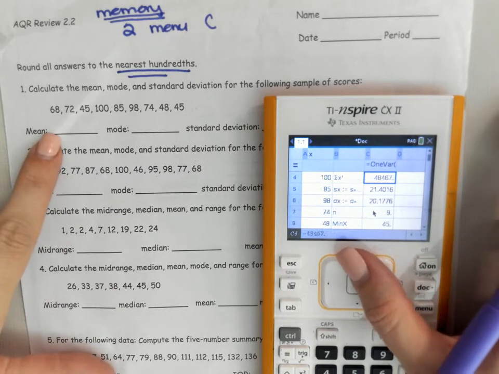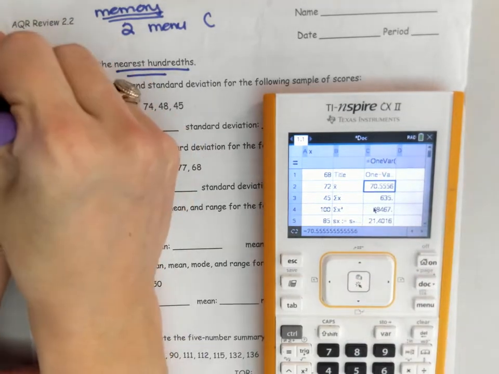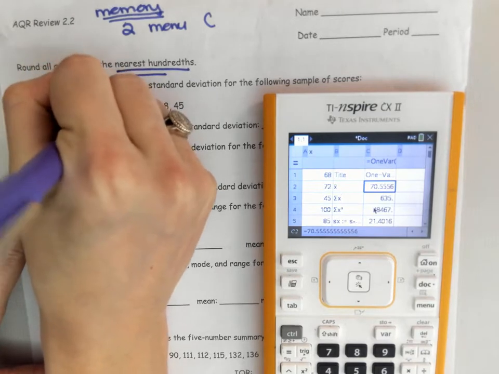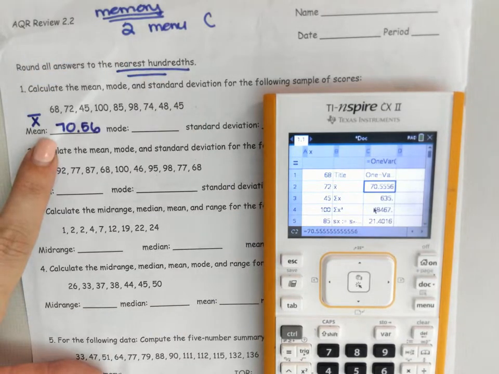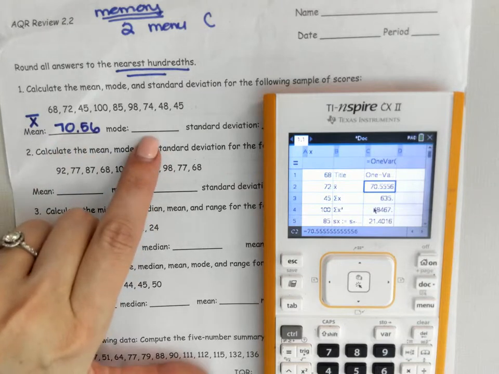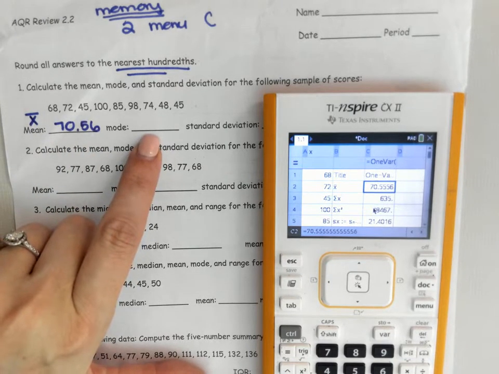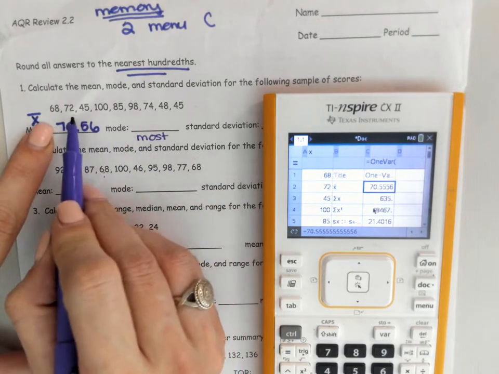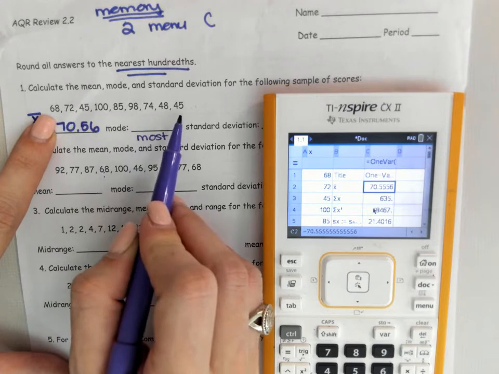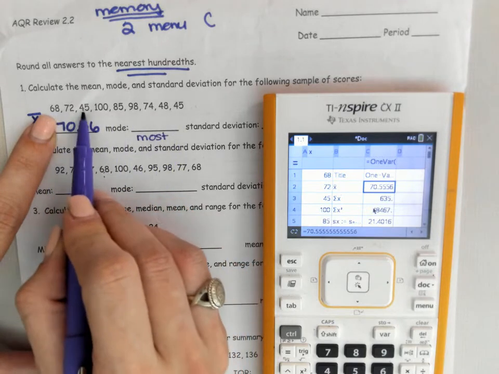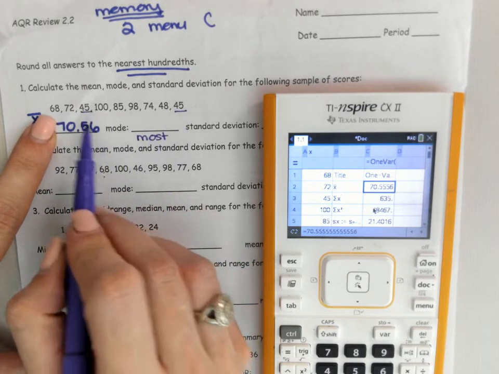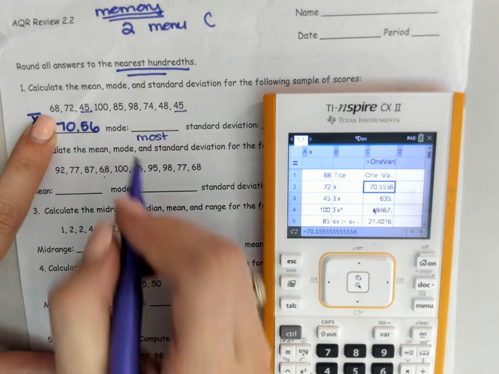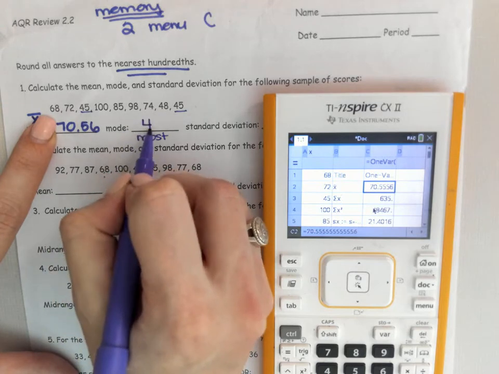So you have to remember that the mean is this little X with a line over it. So it's 70.56, 2 decimal places. For the mode, that's not on our calculator. The mode is what happens the most. So we look at these numbers and see what number occurs more than once. So let's see, 45 and 45. Does anybody else see any other duplicates? Nope. So your mode, or what occurs the most, is 45.